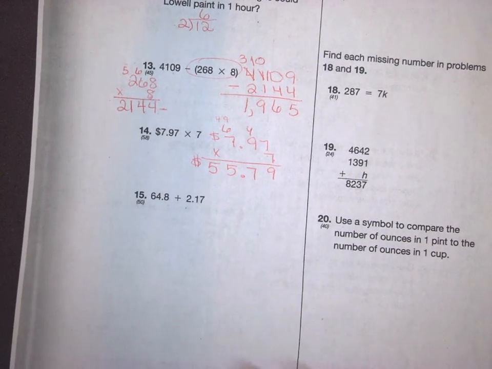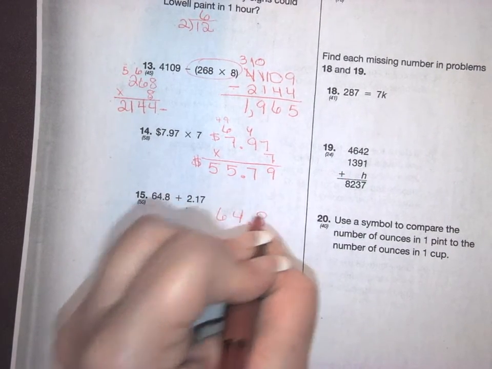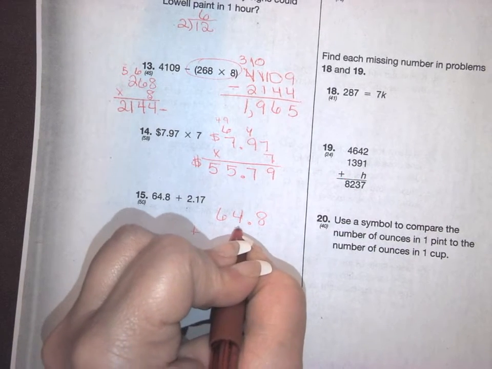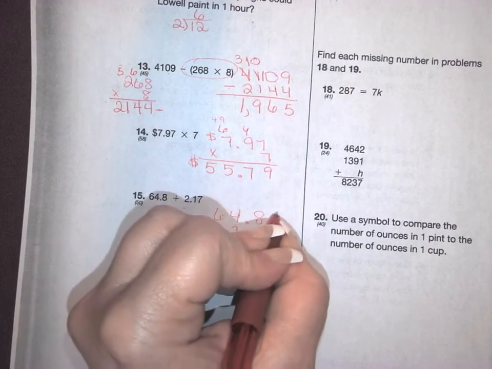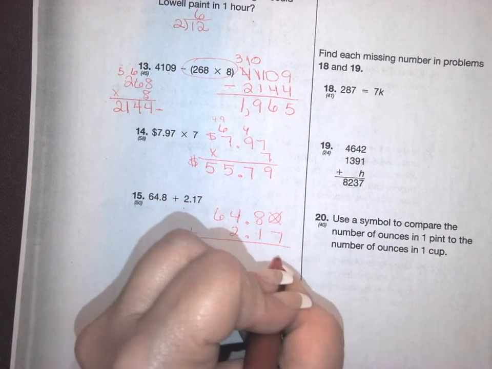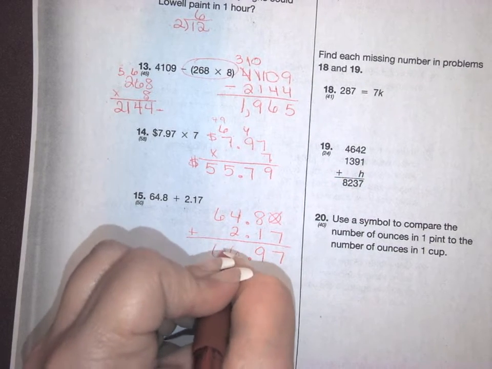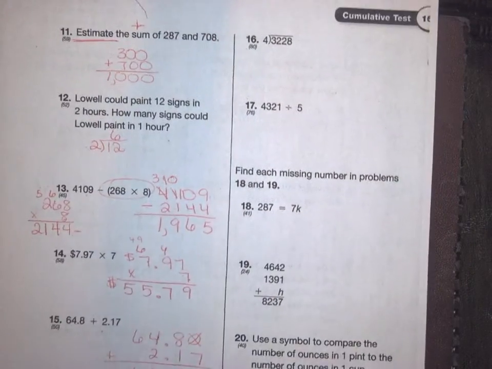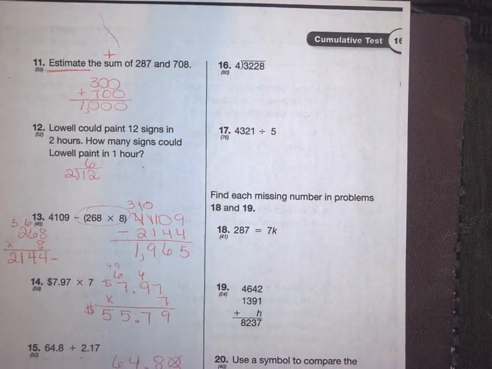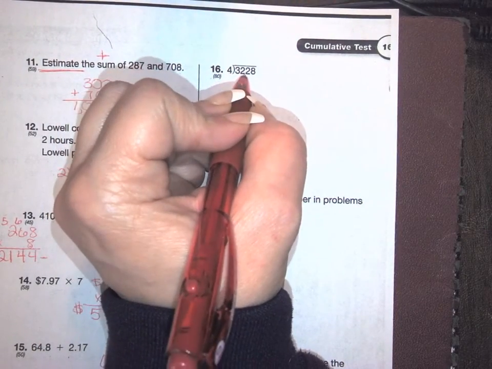All right, 15. We have 64.8. Remember, we need to line up our decimal points when we add. So this is what we actually have here. Okay, 7, 9, decimal point 6, 6. So you have 66.97. All right, when we go up to 16 here, how many 4s can we get out of 32?